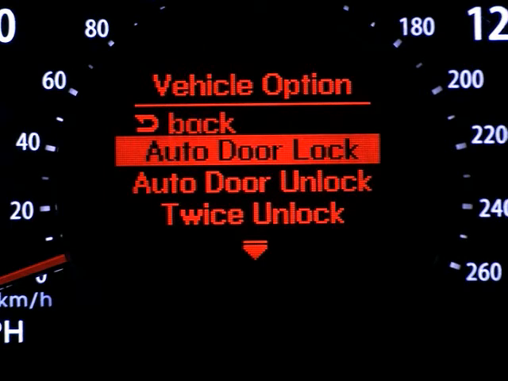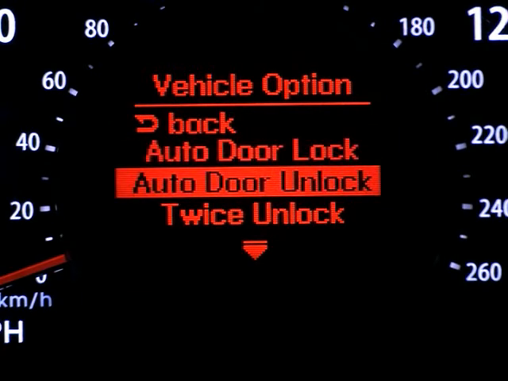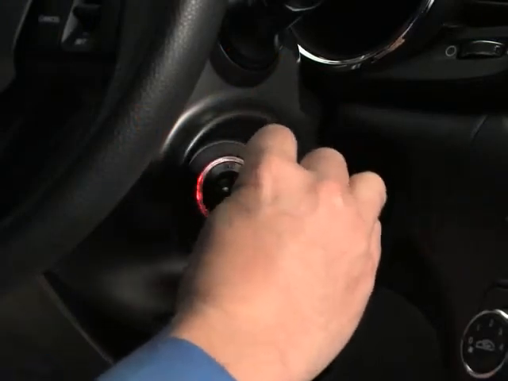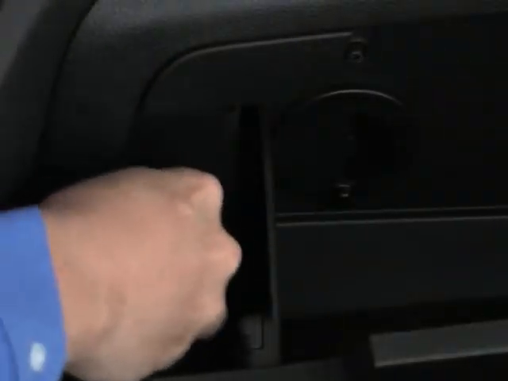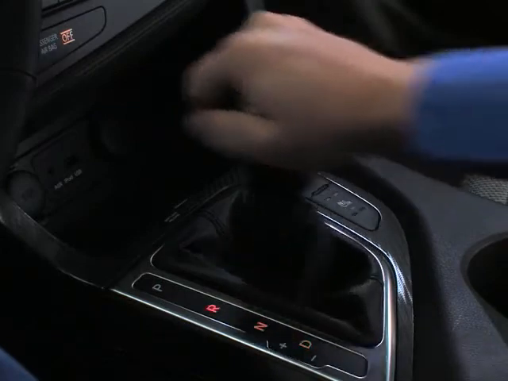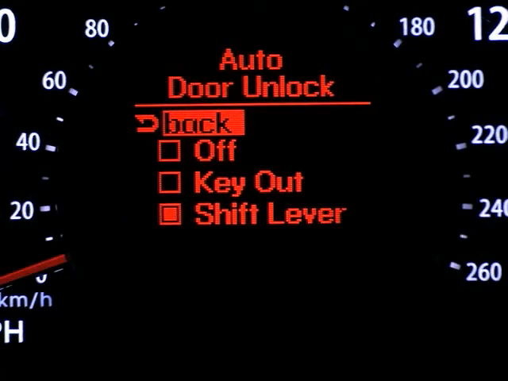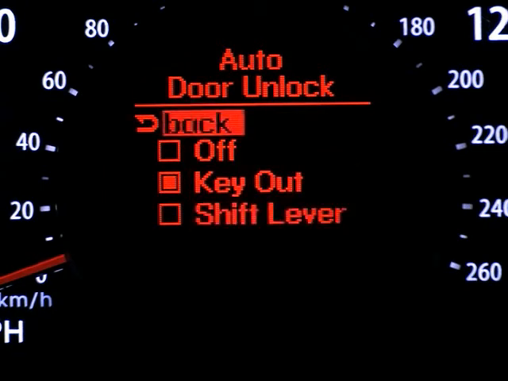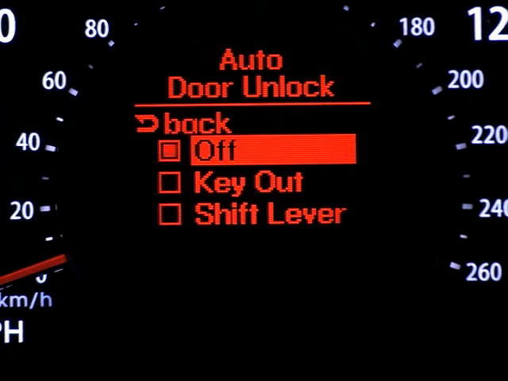You can also set your Optima to automatically unlock the doors. Use the trip button to select Auto Door Unlock. Here you can choose to have the vehicle doors unlock when the key is removed from the ignition, or when the smart key is removed from the smart key holder, or whenever the shift lever is put into park. Use the trip button to highlight your preference and press Reset to select it. You can also choose to turn the Auto Door Unlock feature off from this screen. The doors will now unlock normally.